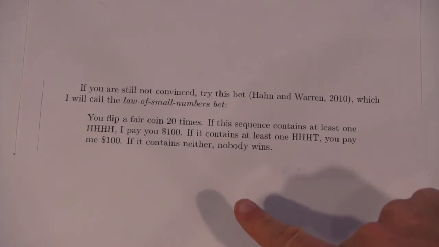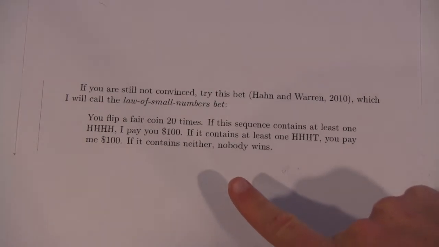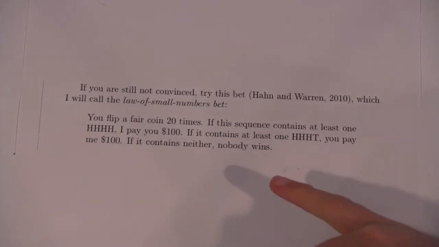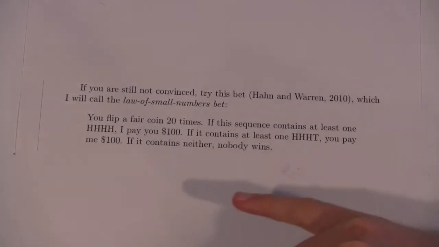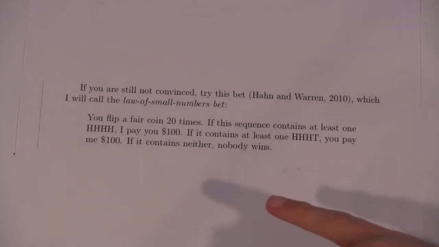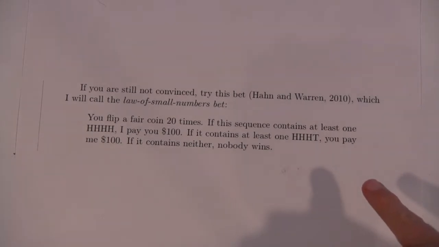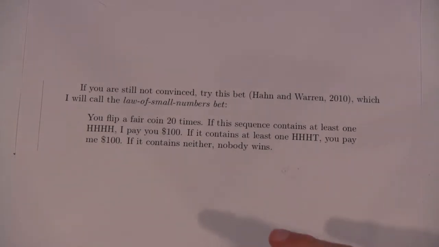So what does that mean? Just flip a coin, but you just record the results for 20 flips. All right, what does fair mean? It's a 50-50 chance for heads or tails. Okay. If this sequence contains at least one head sequence, I'd pay you $100. If it contains at least one head-tail sequence, you pay me $100. If it contains neither, nobody wins.